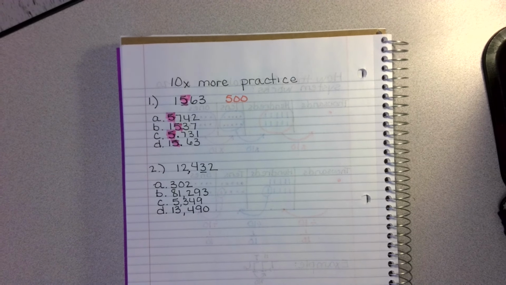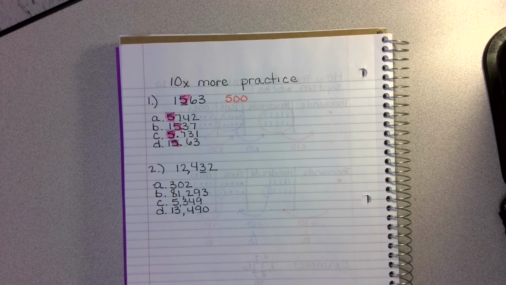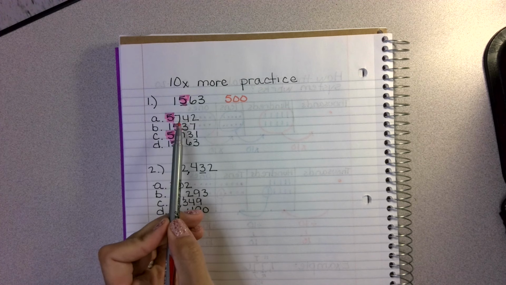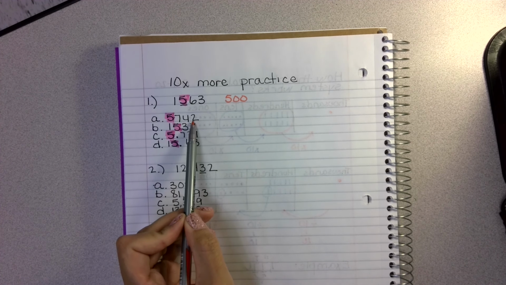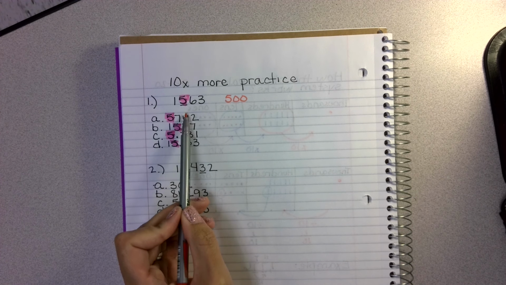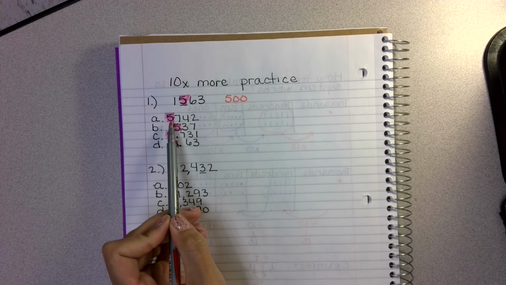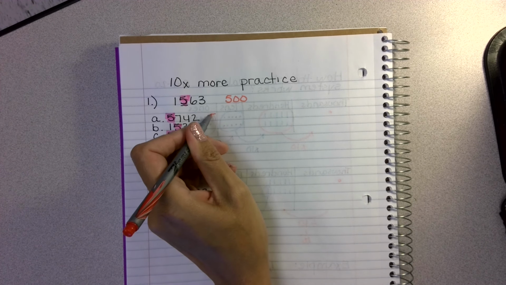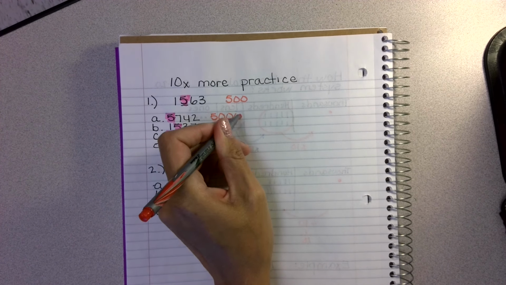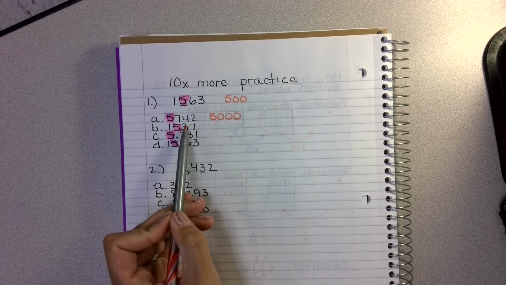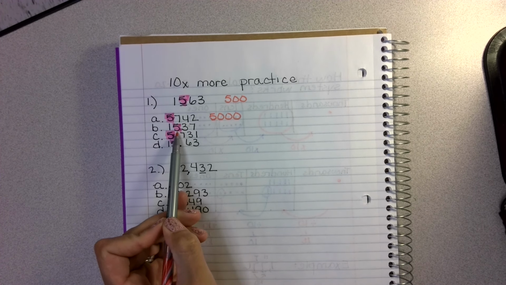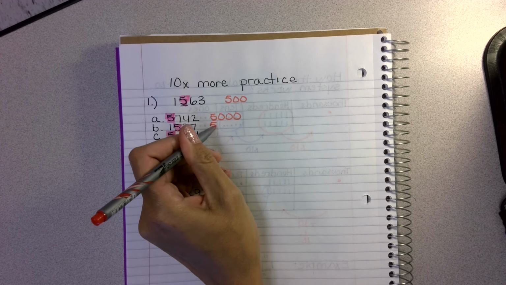Okay? Now they want you to compare it to the 5s in the rest of these numbers. You need to do this part first before you can do any kind of comparing. You need to find the value of each of them. So the value of the 5 in letter A, so we have our ones, tens, hundreds, thousand. So that is worth 5,000. Okay, now this next one, ones, tens, hundreds. So that would be 500.